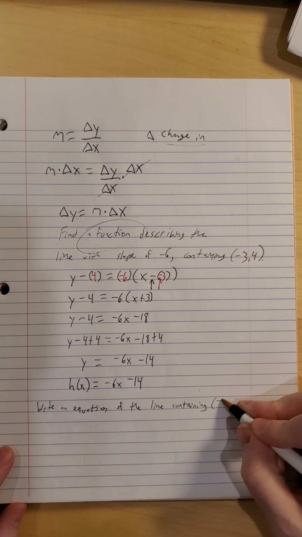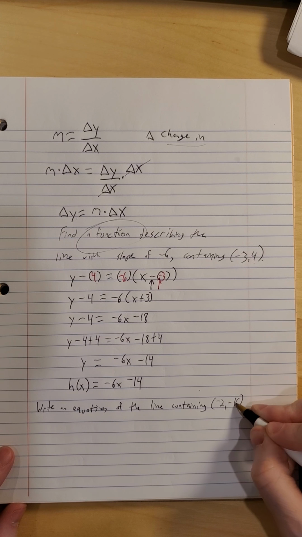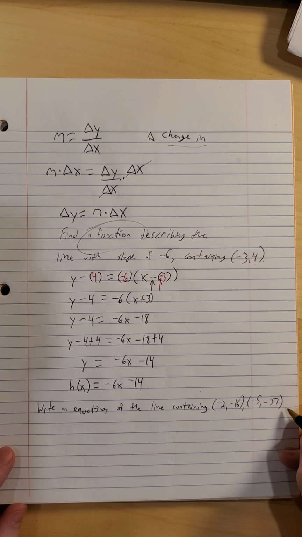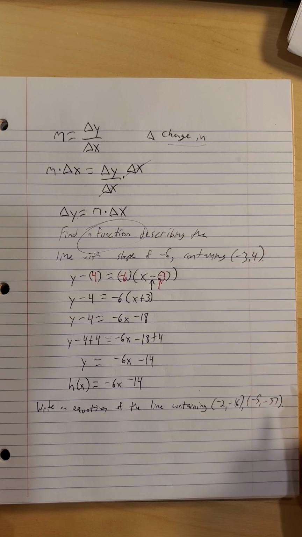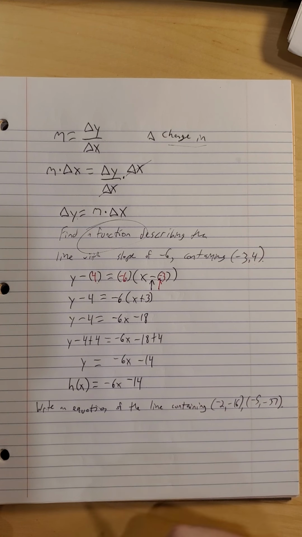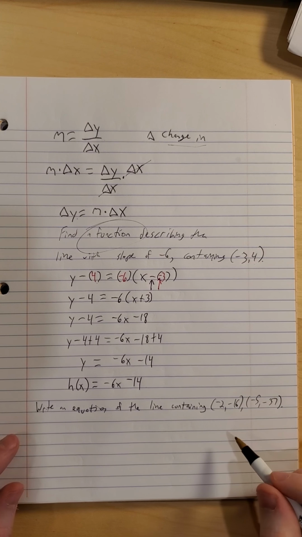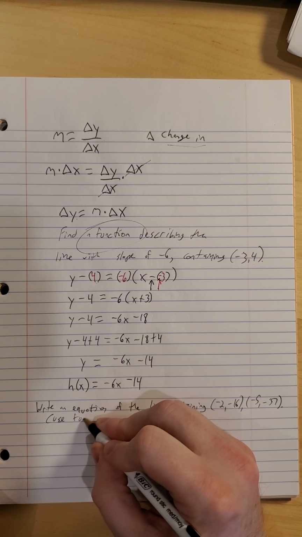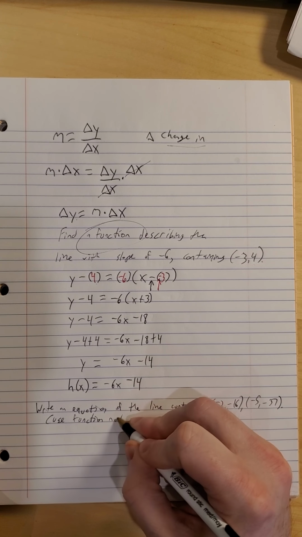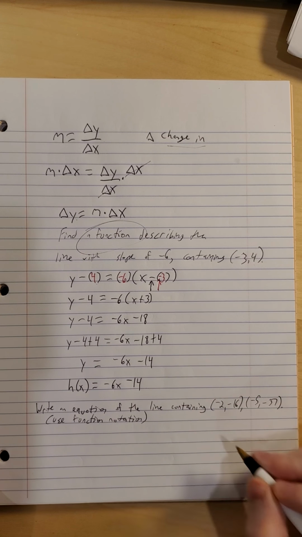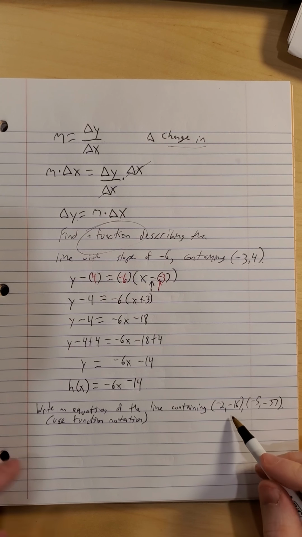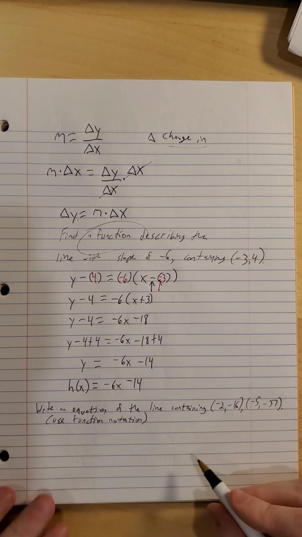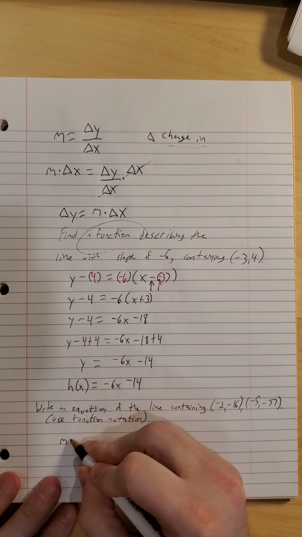So this time our line will contain (-2, -16) and (-5, -37). The only difference between this problem and the last problem, let's say they still want function notation. We'll talk about other notations soon. The only difference between these two problems is that last time they handed me the slope, this time they're making me find it. So that's the first order of business then.